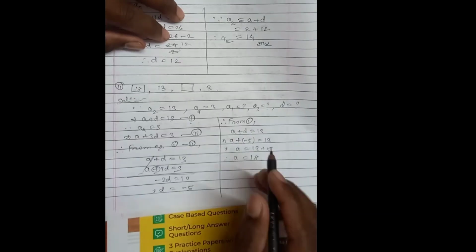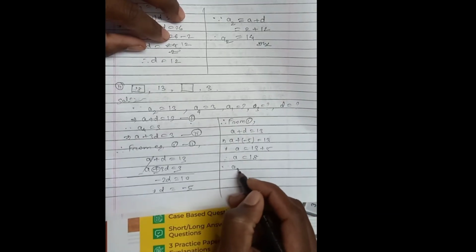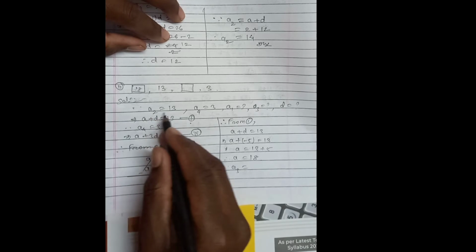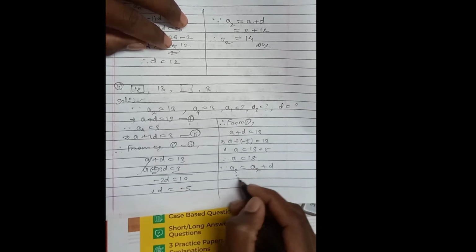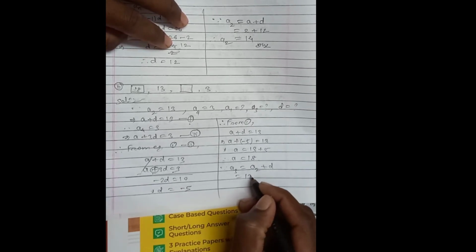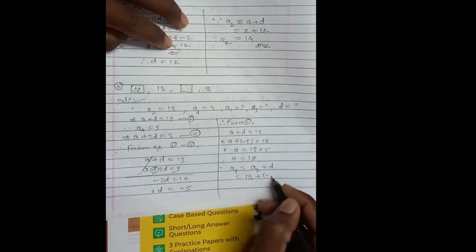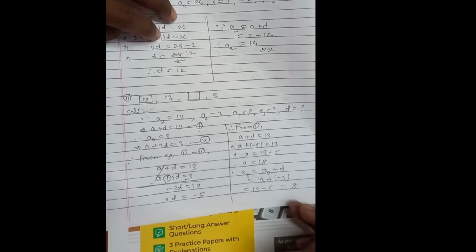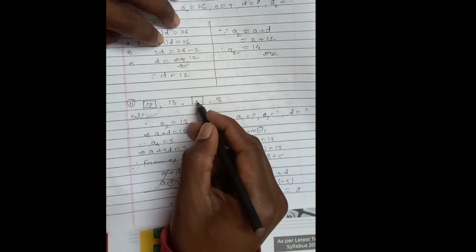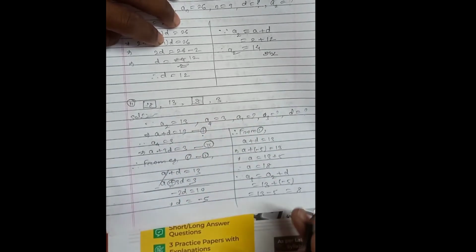Now we have to find out the third term. So the third term formula, as our second term is present, we can use a2 plus d. This one is also the formula of the third term. So our second term is given here 13, and the common difference is minus 5, that means 13 minus 5, so we get 8, that means our third term is 8. So it is the required solution.